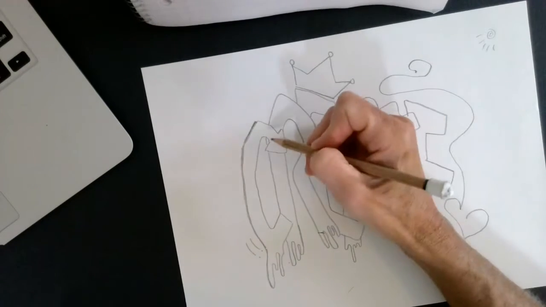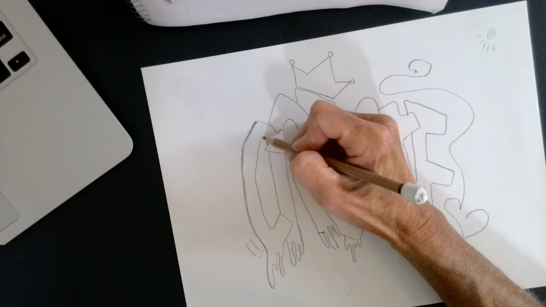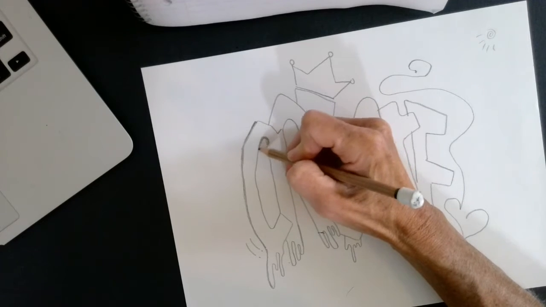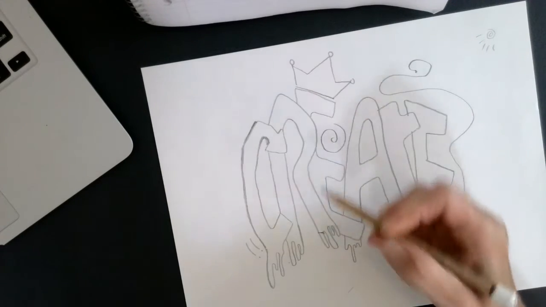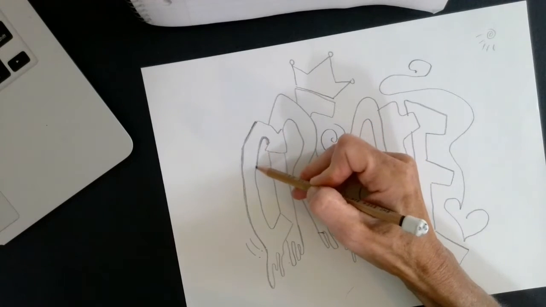Now you want to make sure that you don't forget any of the edges. For example, this C, there's going to be a shadow in this little area too, where the light is not going to hit it, and then it'll kind of fade off into where the light would hit it.